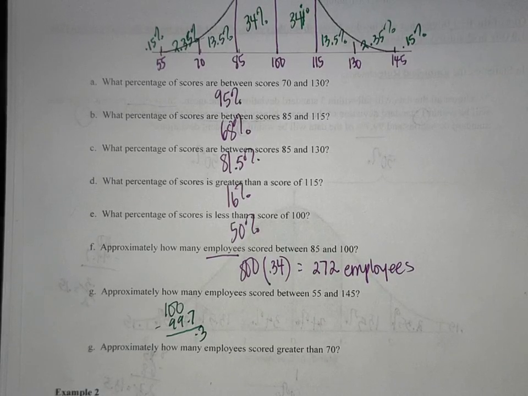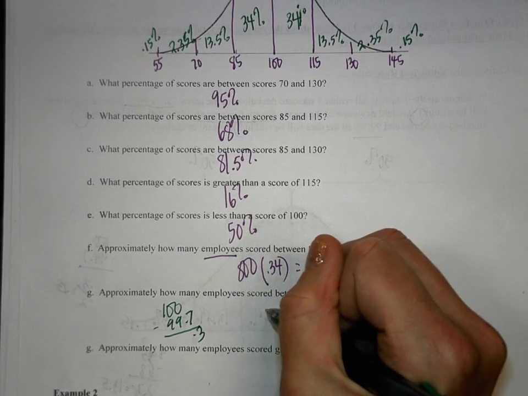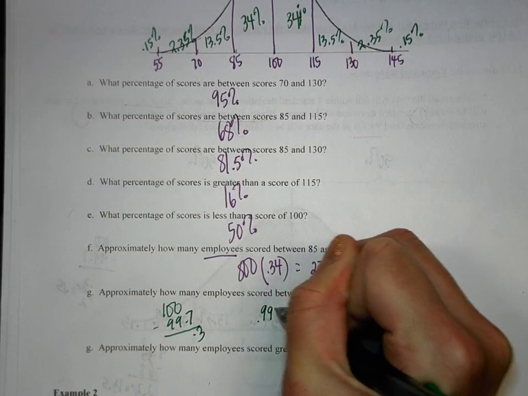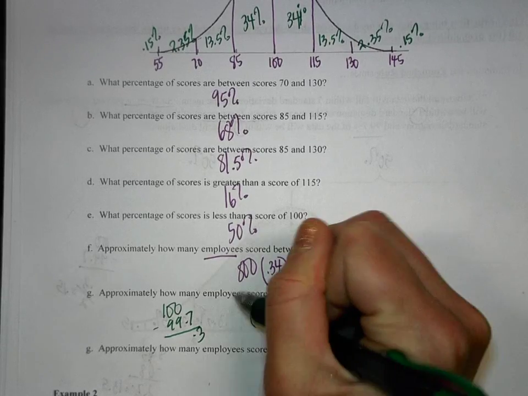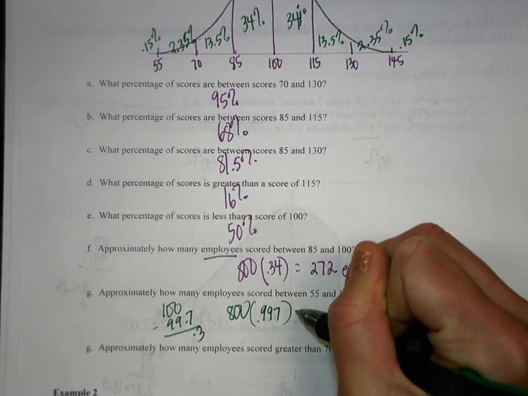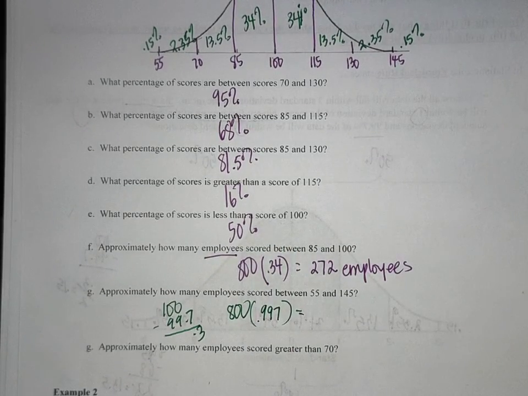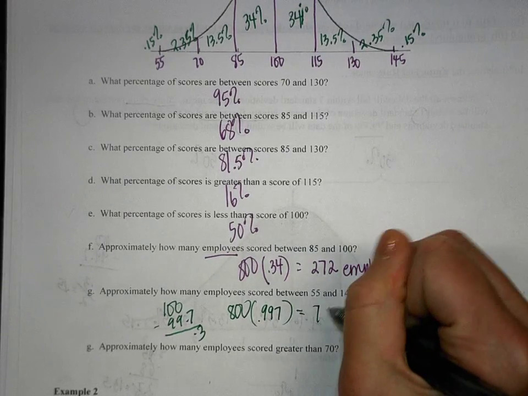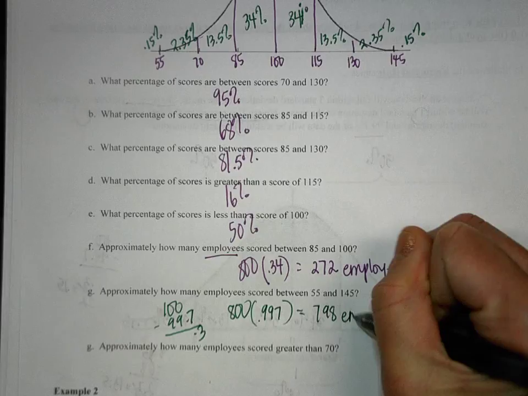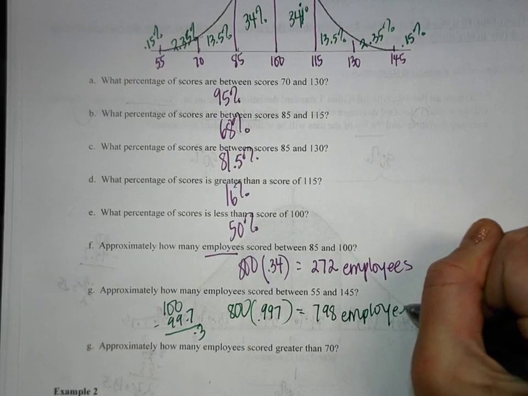Okay, so you had 2 options. You could have gone 100 minus 0.3, or you could add them all up. But no matter what, it's 0.997 is our percent. And we're multiplying that by 800. And when you do, you get 797.6, which is, we're going to round up to 798 employees. If you put the other, I'll get back to you.